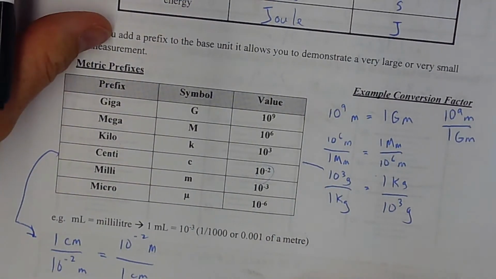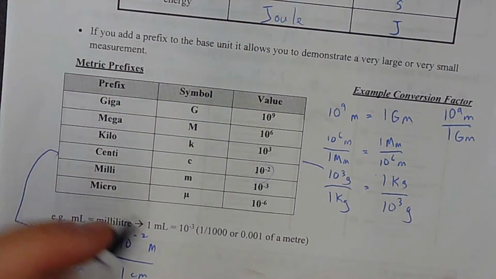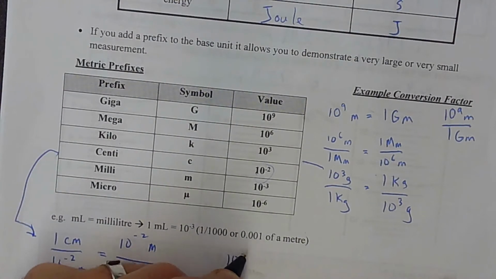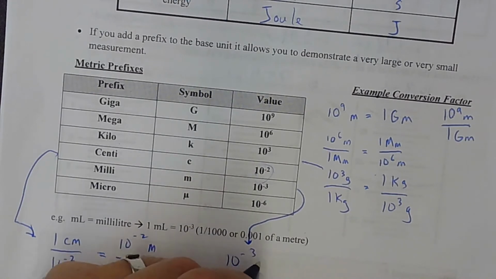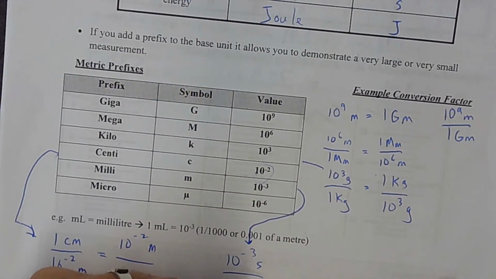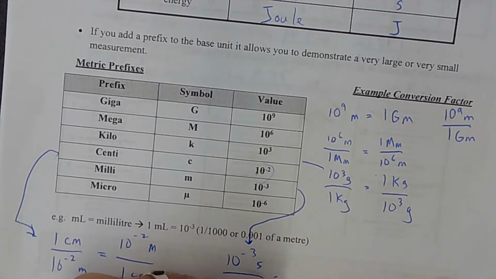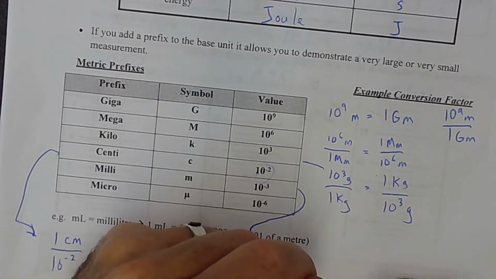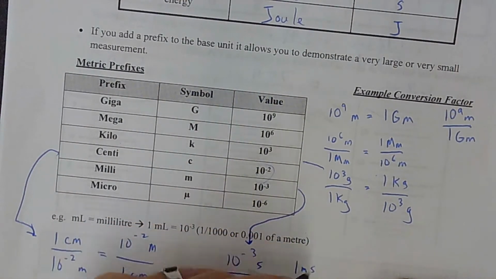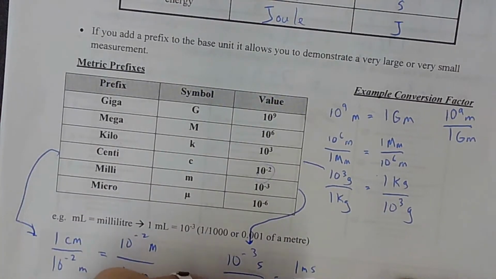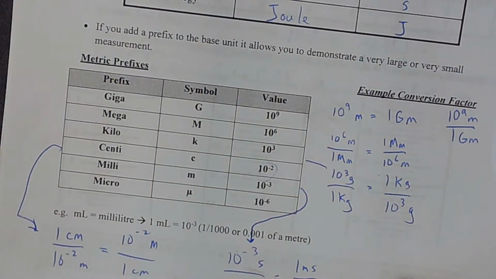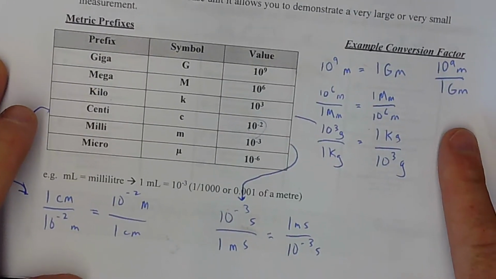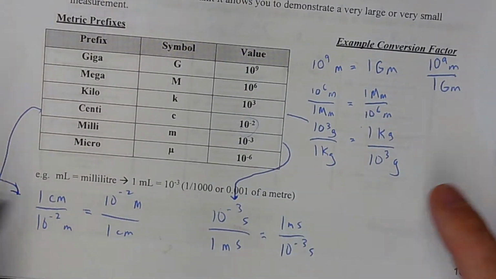Milligram, millimeter, millisecond, right? So 10 to the minus 3 seconds, I'll put this one down here, is equal to 1 millisecond. Also, 1 millisecond is equal to 10 to the minus 3 seconds. This is just your conversion factor. Top always equals bottom, bottom always equals the top. You get these memorized. This is like your ABCs of conversion factors.